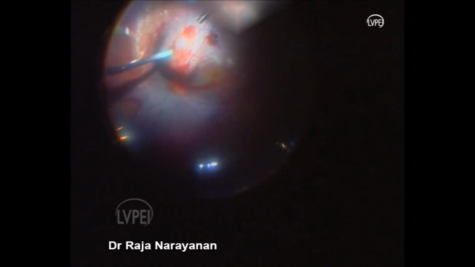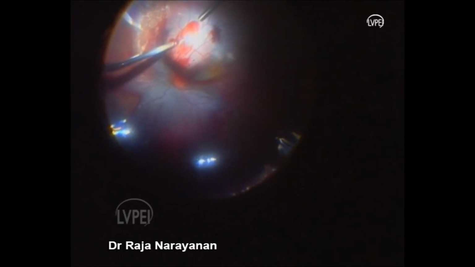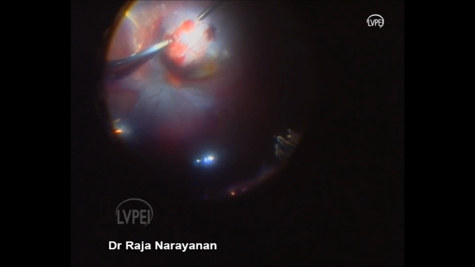After aspiration of the blood, there was a large clot present in the superotemporal quadrant, which was manually mobilized with the soft tip to the retinotomy site. Hence, with the help of the cutter, the clot was aspirated. Laser was done at the retinotomy site and silicone oil was injected.